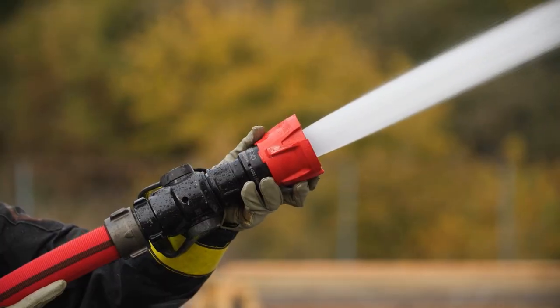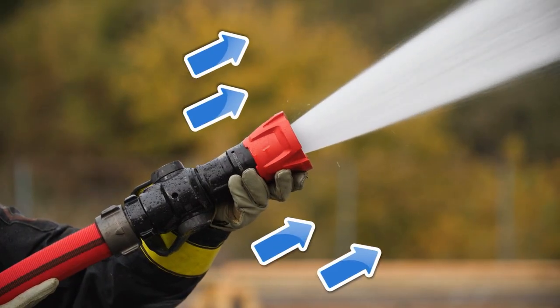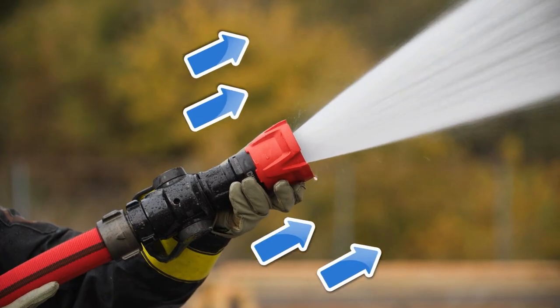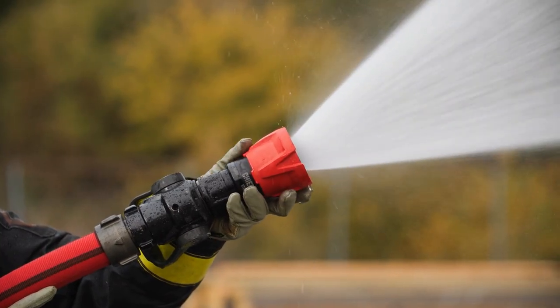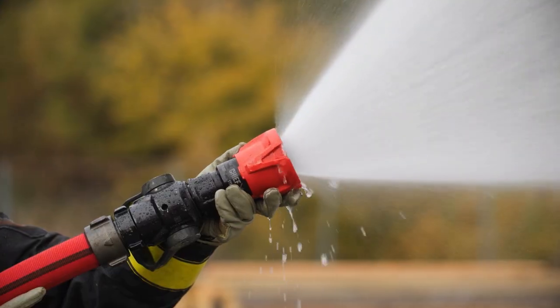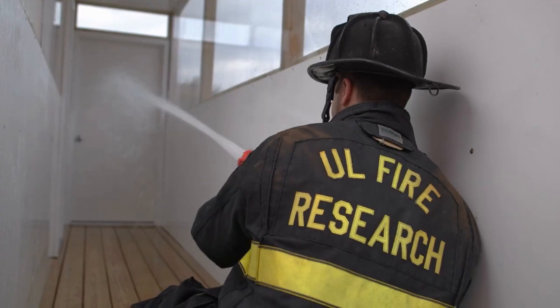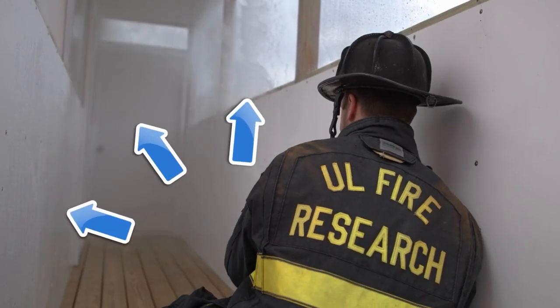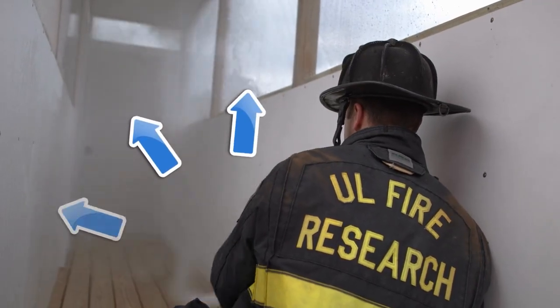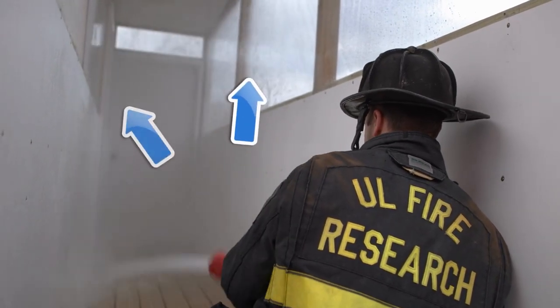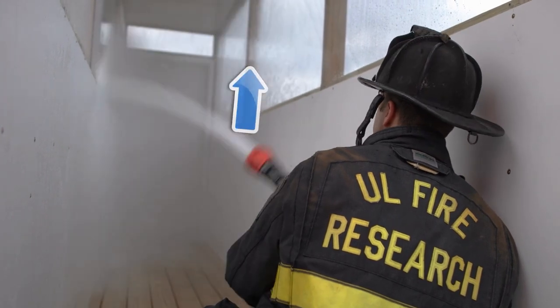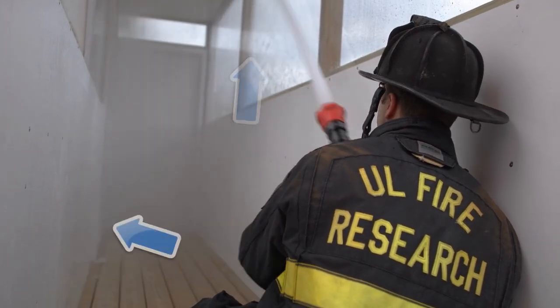As the pattern changes from straight or solid to a narrow fog, the stream is now broken apart at the nozzle, which makes for more individual droplets at a smaller size. The more the stream is broken apart, and the more the stream is manipulated into a pattern, the more air is entrained. This increase will occur regardless of the type of pattern chosen.